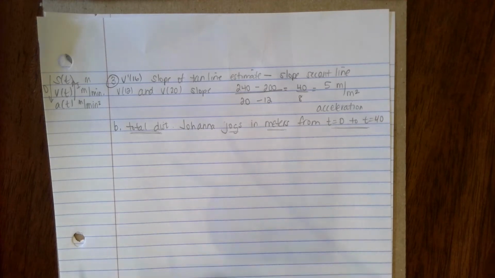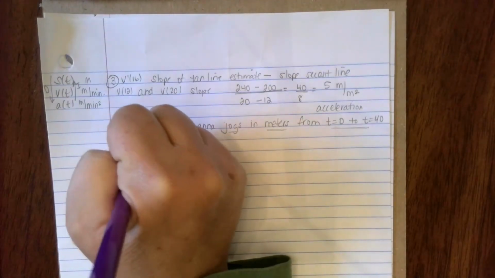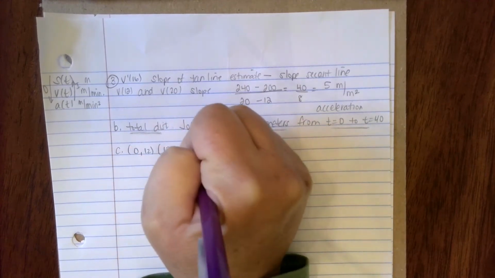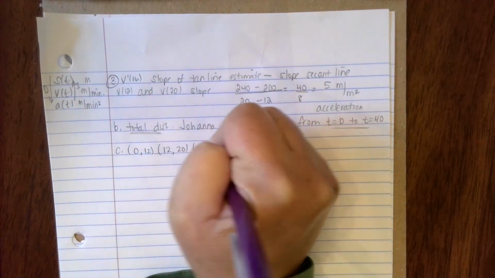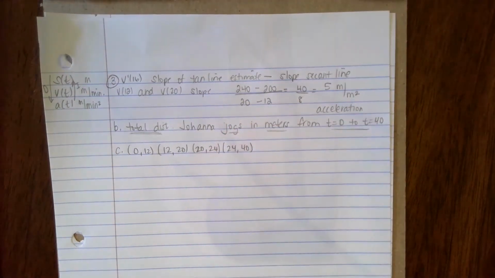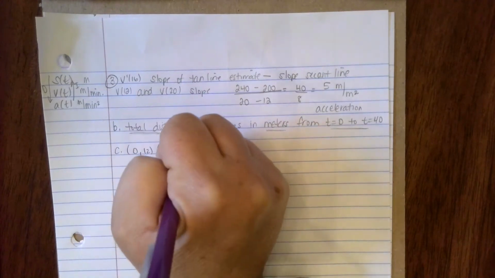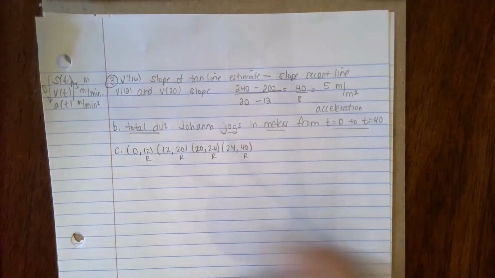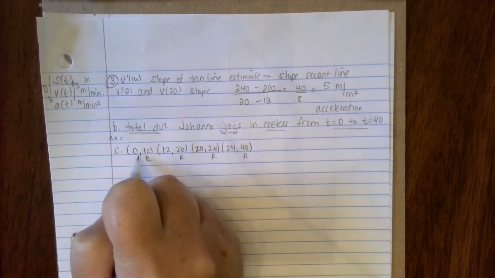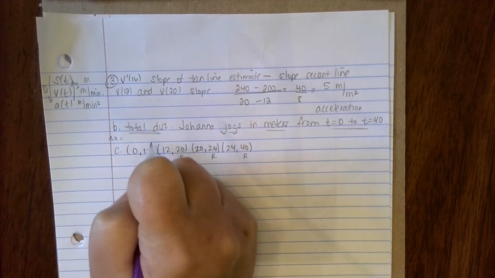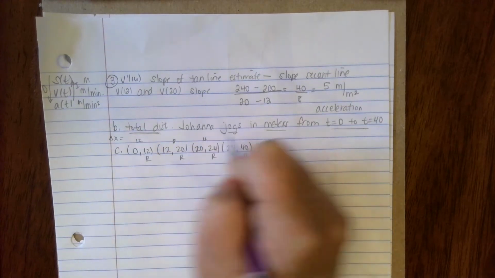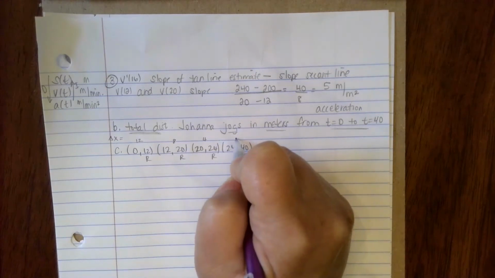We're going into 4 subintervals. So 0 to 12, 12 to 20, 20 to 24, and 24 to 40. Okay? So we want right, right, right, right. We need to know our change of x. What's our distance with all of these? Well, between 0 and 12 is going to be 12. Between 12 and 20 is 8. Between 20 and 24 is 4. And between 24 and 40 is 16.